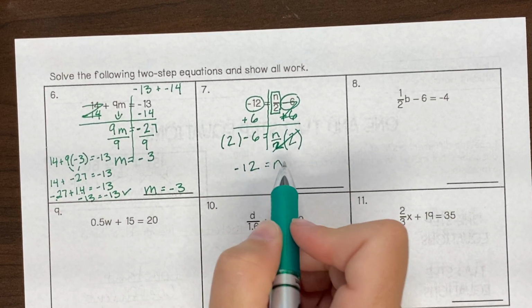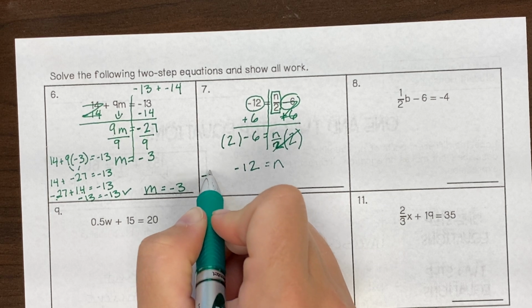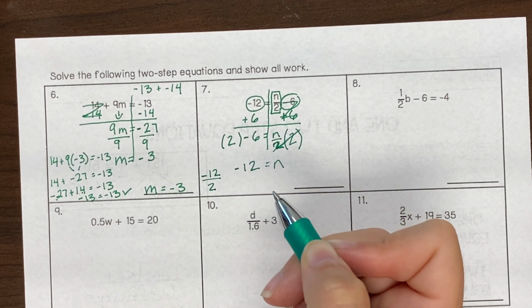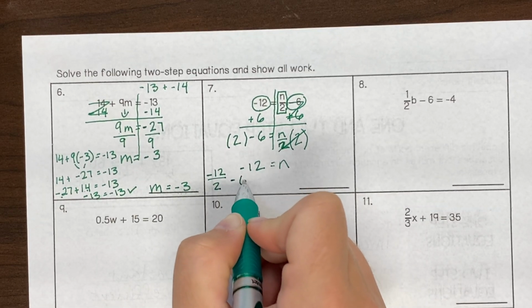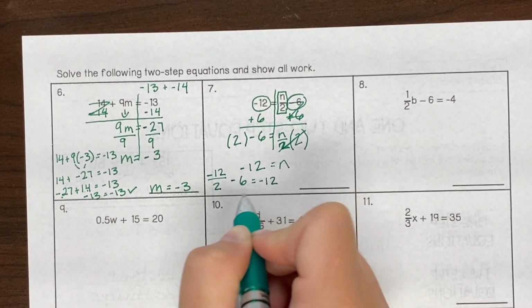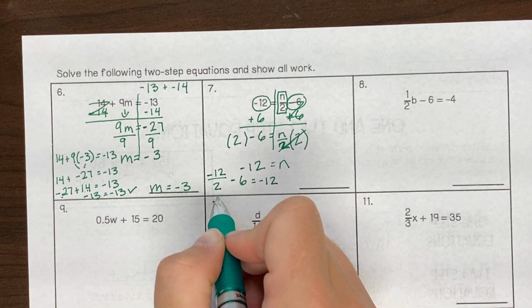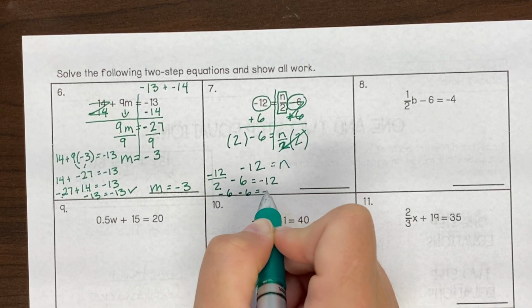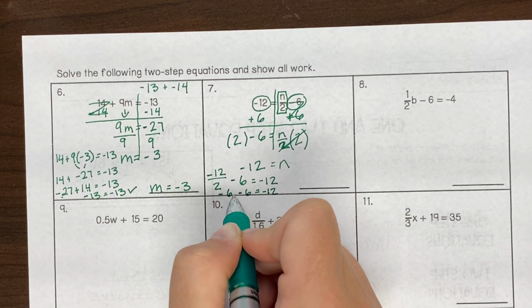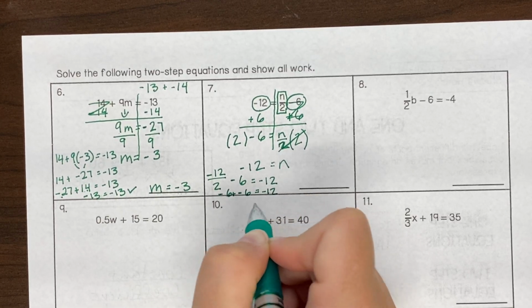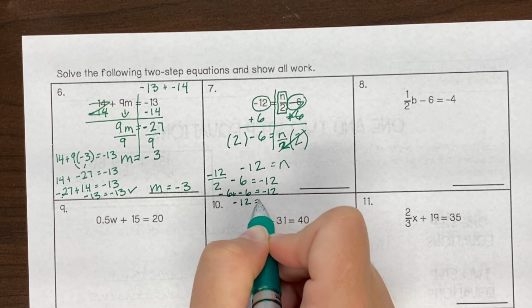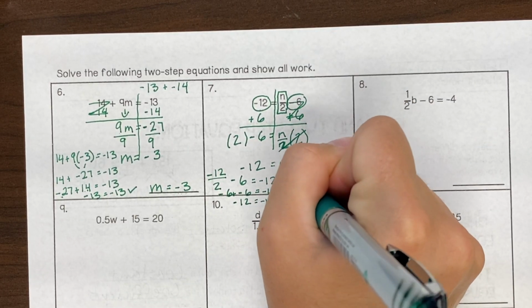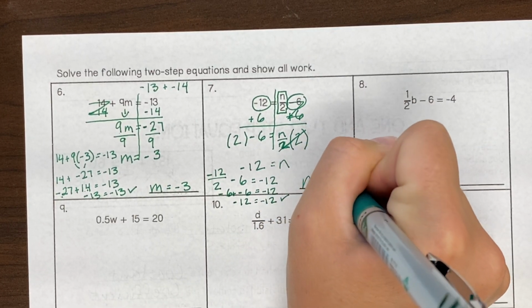Now I'm going to go through and check my work really quickly. Wherever I see n, I'm putting negative 12. So I have negative 12 divided by 2 minus 6 equals negative 12. Negative 12 divided by 2 is negative 6. Minus 6 equals negative 12. This can be written as negative 6 plus negative 6, which is negative 12, equals negative 12. That is a true statement. So I know for sure that n equals negative 12.